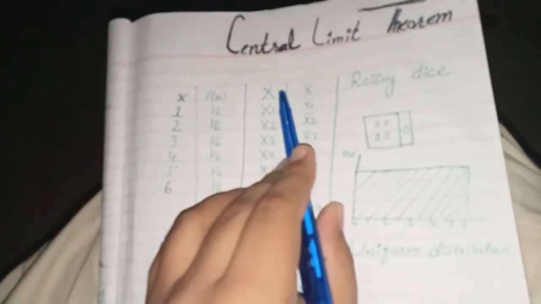Here each sample is represented as capital X1, capital X2, capital X3. After taking the samples, we calculate their means, x bar 1, x bar 2, x bar 3. We calculate the mean of each sample, right?